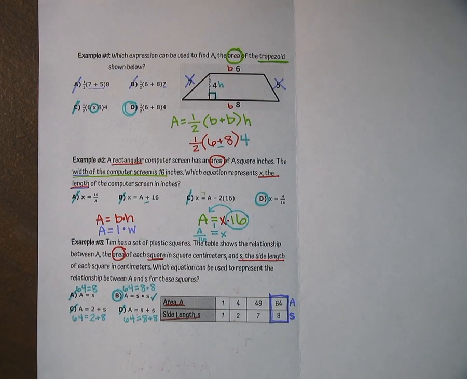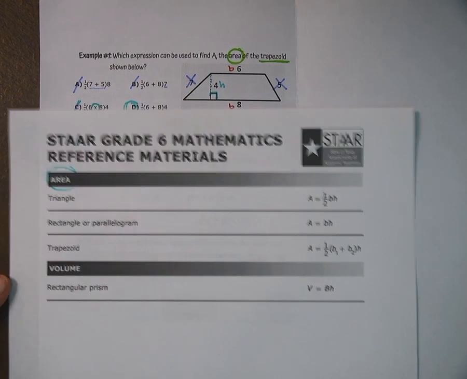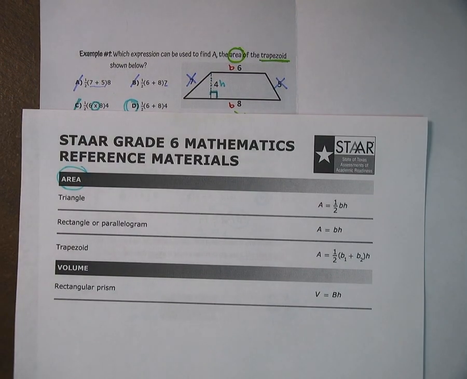So the big thing you need to know is the keyword is area, and we are always going to use our star chart to look for those formulas. You do not have to remember them.